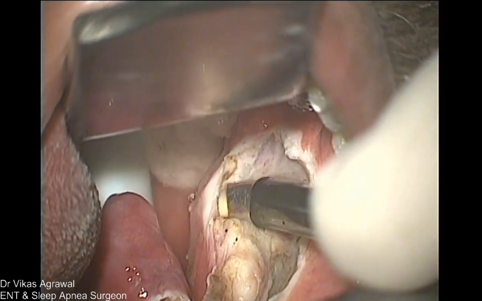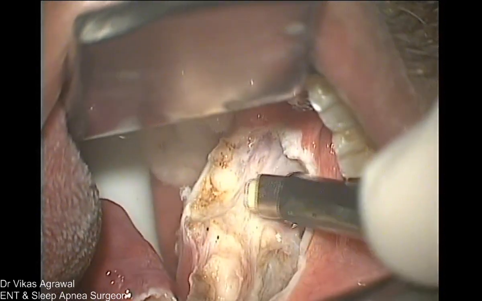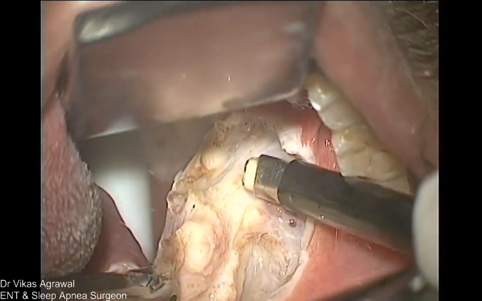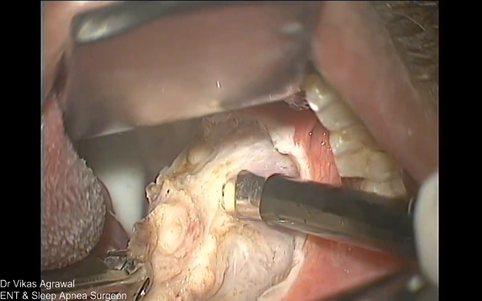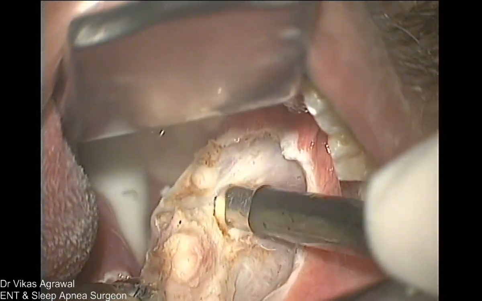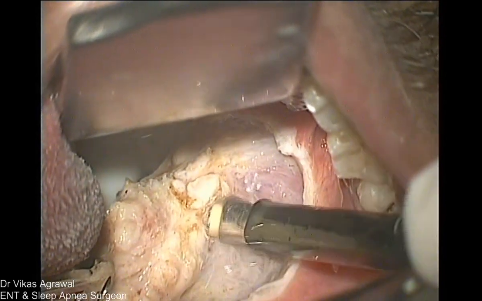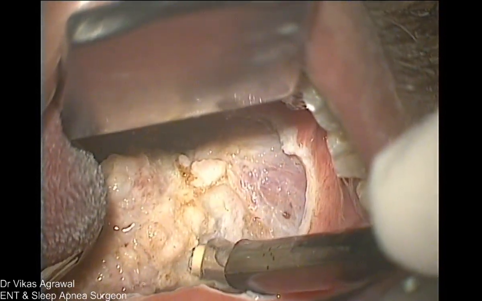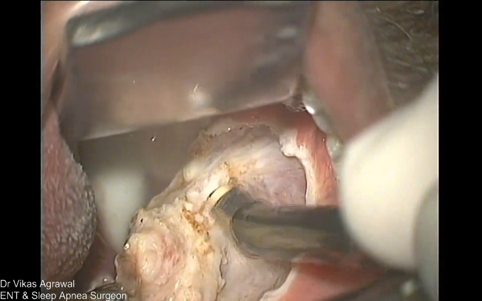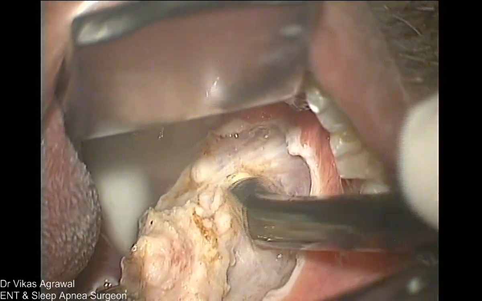This is intracapsular dissection into the lower pole, because the lower pole of the tonsil doesn't really cause sleep apnea. This is the lower pole of the tonsil, which I am purposely leaving behind.